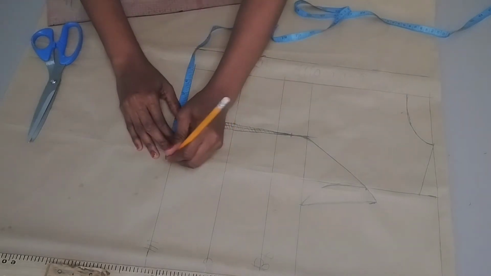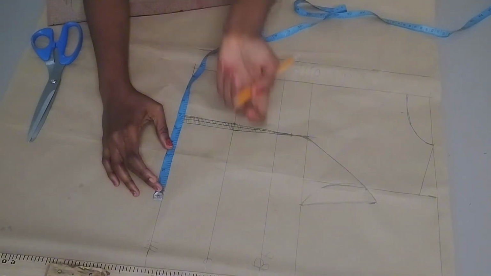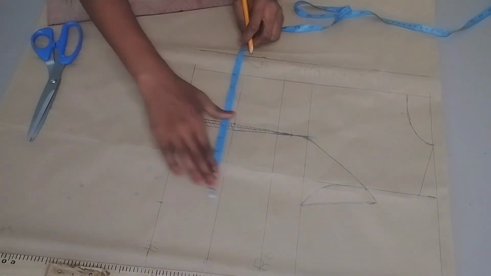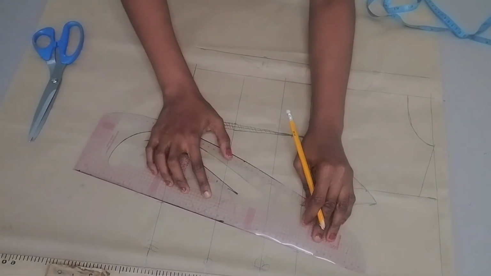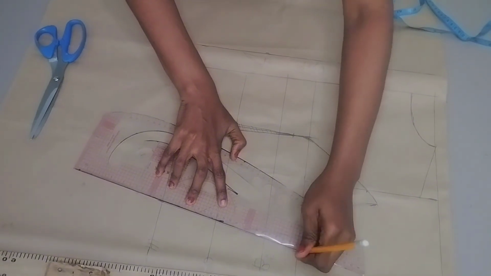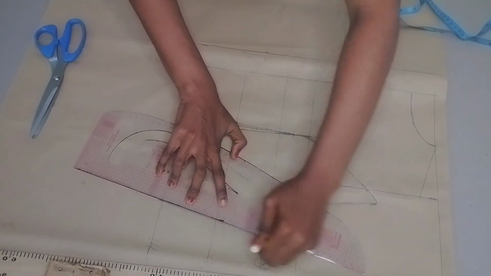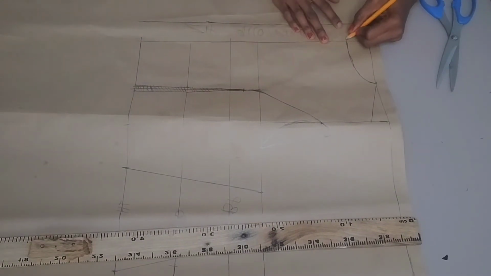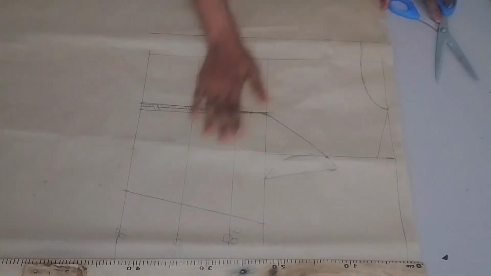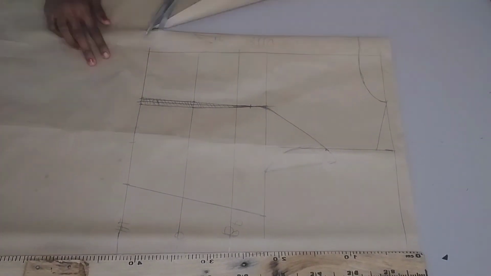So I took in my waist circumference divided by 4, and I added 2.5 inches allowance. I also took my bust circumference and added my allowance, and I connected my lines like so. The reason why I'm adding 2.5 inches allowance is because I'm going to use at least 1 inch for my joining, and then the remaining 1.5 inches will be for my seam allowance.